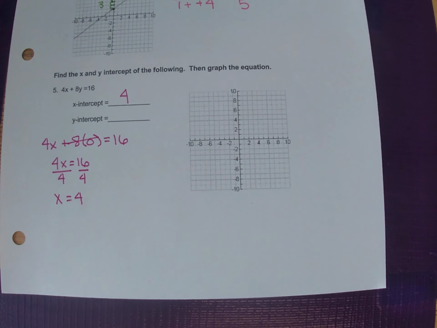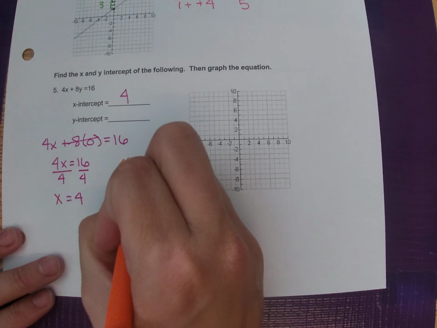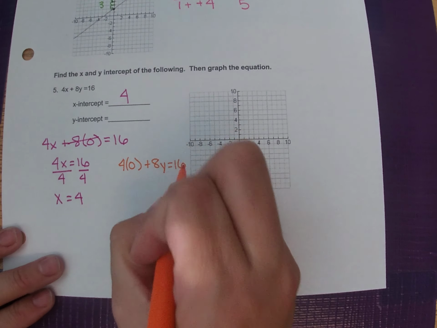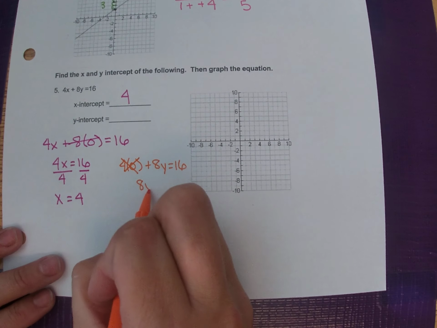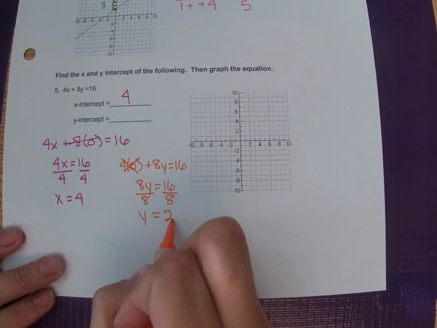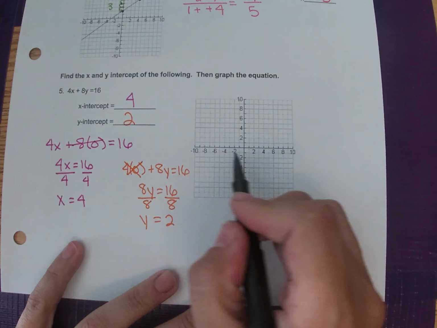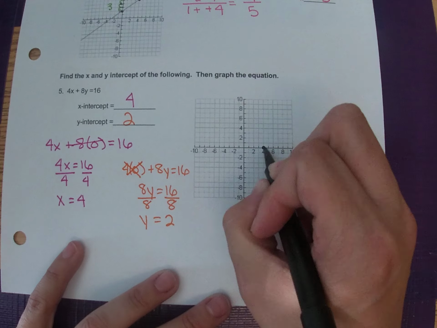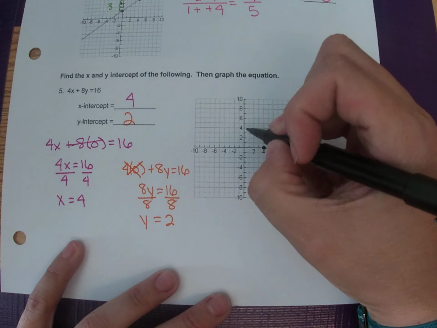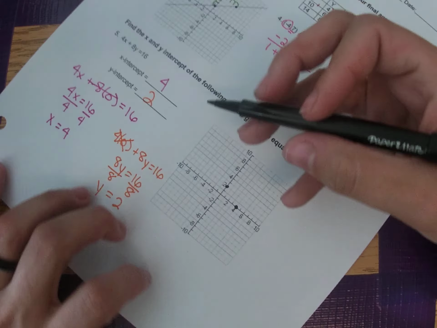Then for my y-intercept, I'm going to plug 0 in for x. So I'll say 4 times 0 plus 8y equals 16. But again, 0 times anything just makes that go away. So 8y equals 16. I'll get y equals 2. So my y-intercept is 2, or 0 comma 2. When I go to graph this, I need to put my x-intercept on the x-axis at 4, and my y-intercept on the y-axis at 2, and then my line is the line that goes through them both.